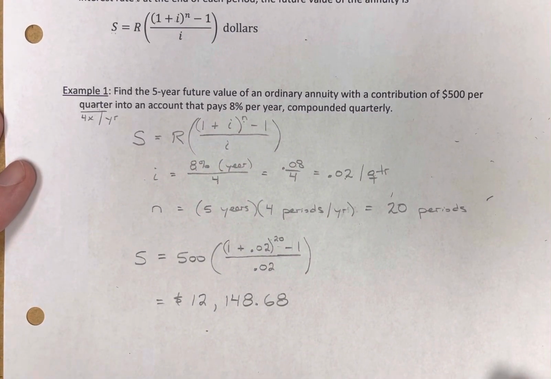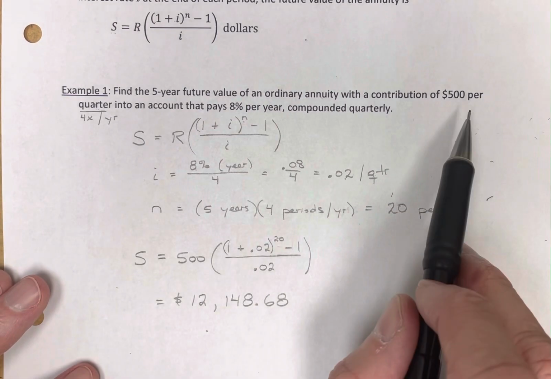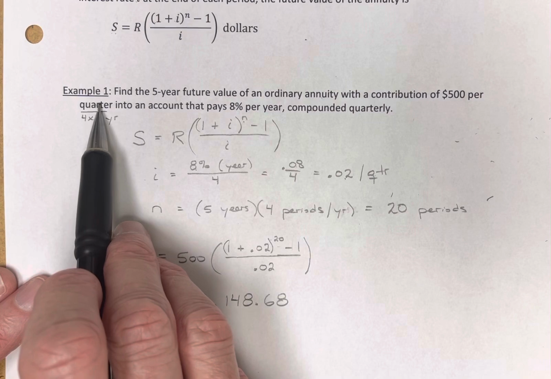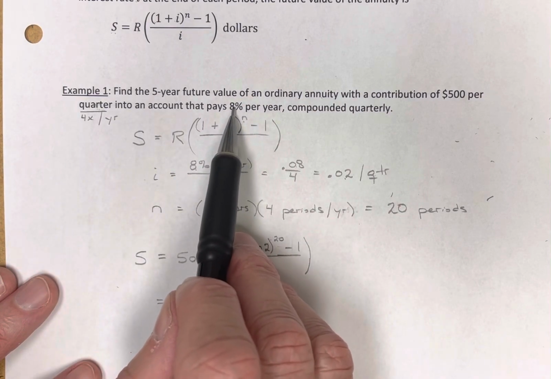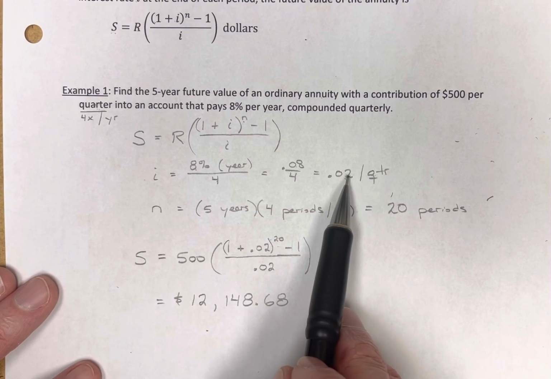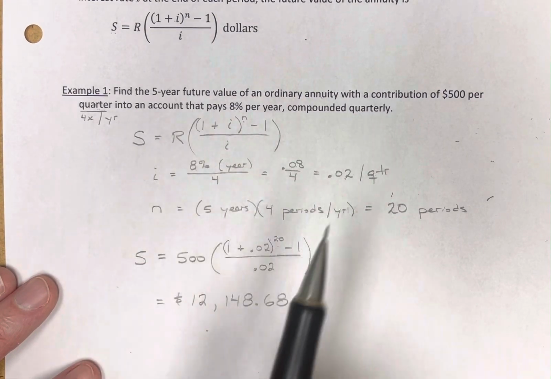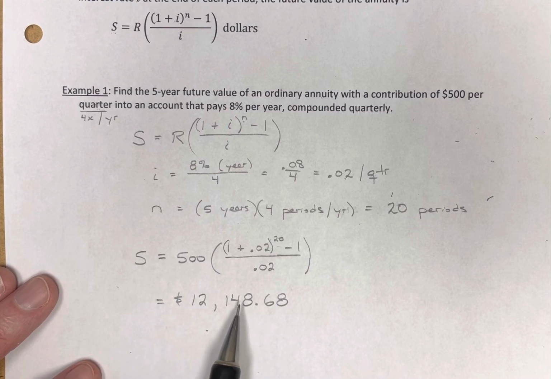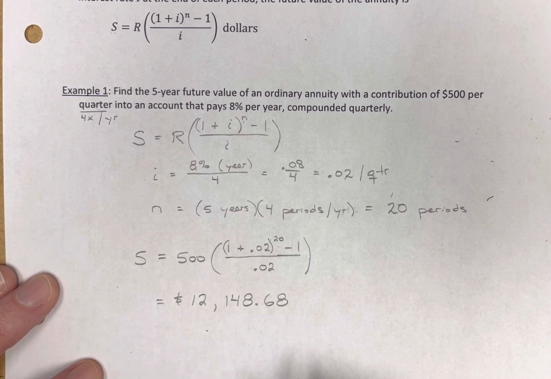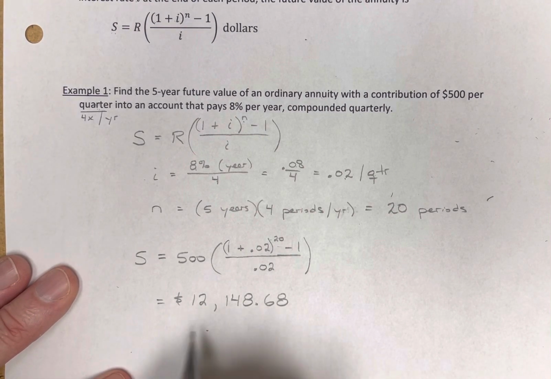How about that for an idea? All right, so if I contribute $500 every 3 months into an account that pays 8% per year, which is 2% per quarter, in 5 years I will have $12,148.68. That is the future value. Okay, so let's make a note.